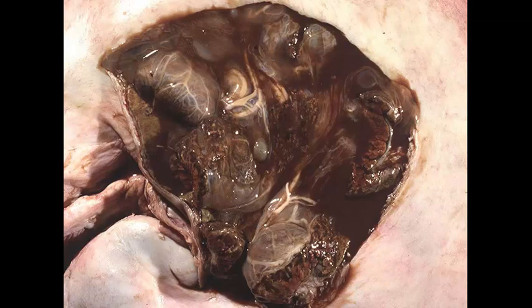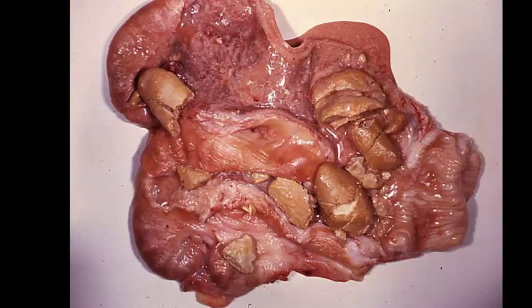Now, sometimes these animals will recover. Here's a more chronic version where some of the cotyledons that were not separated have undergone necrosis and sort of an inspissation, and you have these calculi within the uterus, and this is also a sequela to retained placenta.